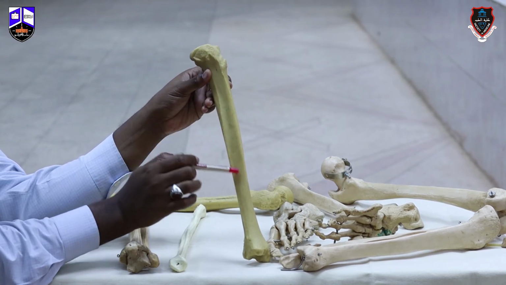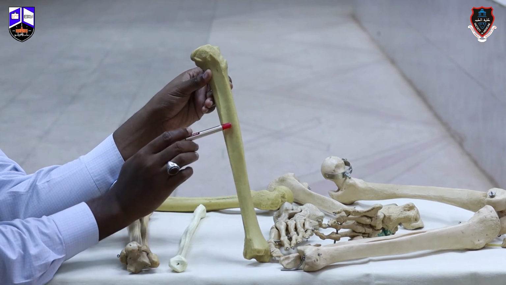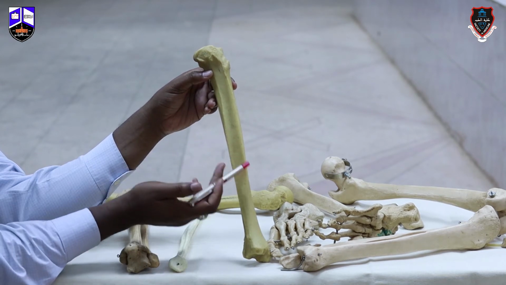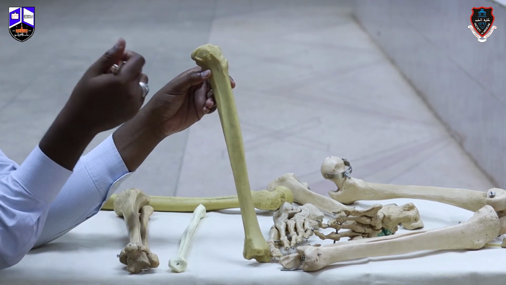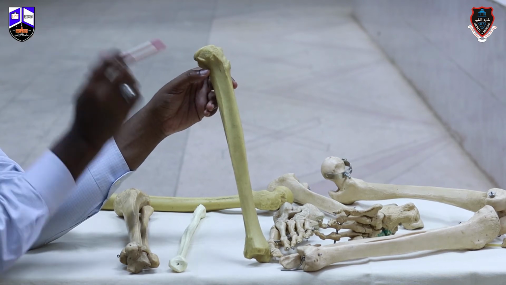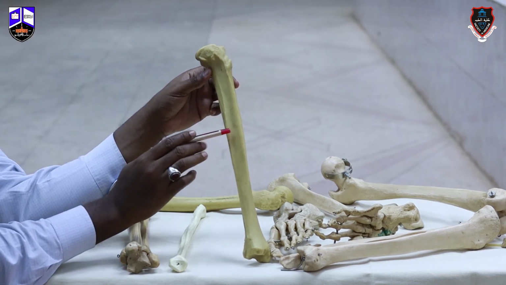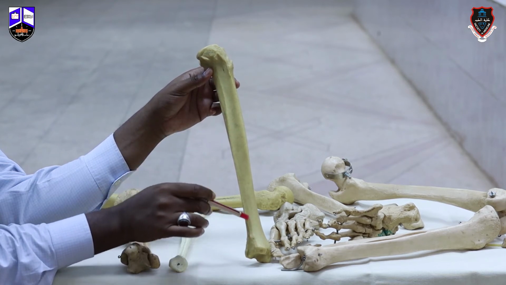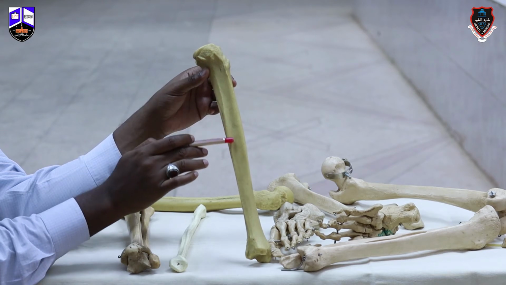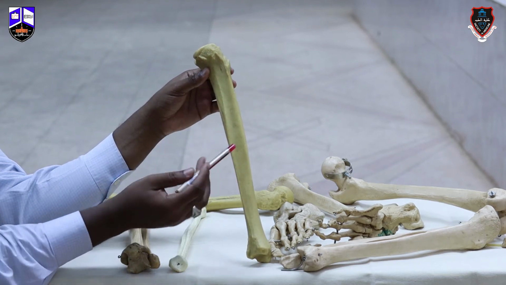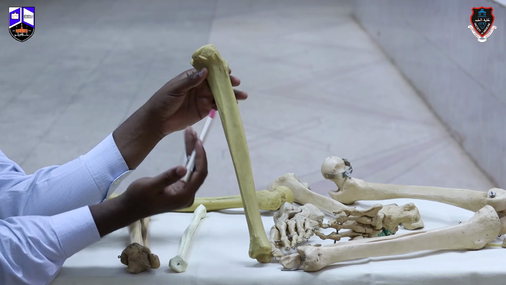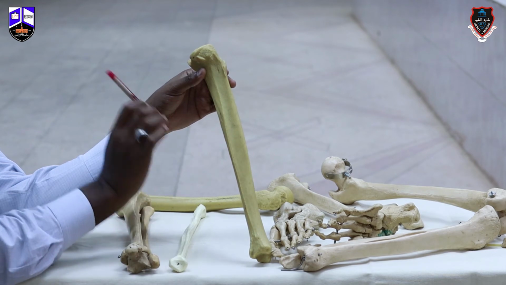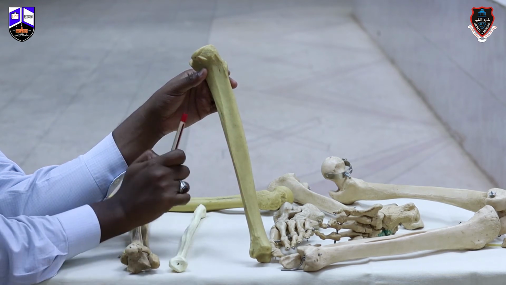This lateral surface provides an origin for the tibialis anterior muscle, which is one of the muscles of the extensor compartment of the leg. Okay, then lateral to this surface, you can find this border. It is called the interosseous border. Okay, and this interosseous border will lie side by side with the interosseous border of the fibula and be connected together by the interosseous membrane.